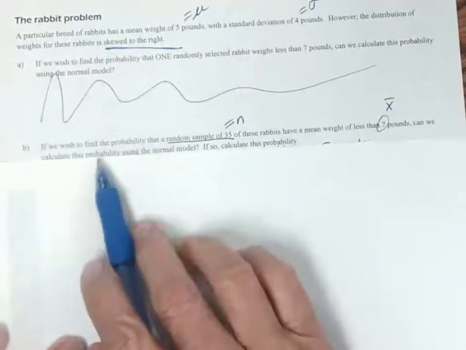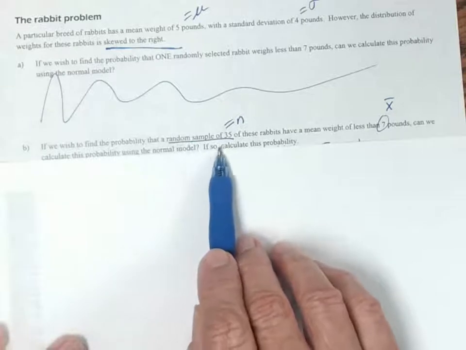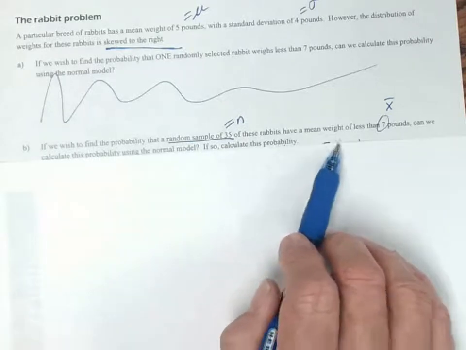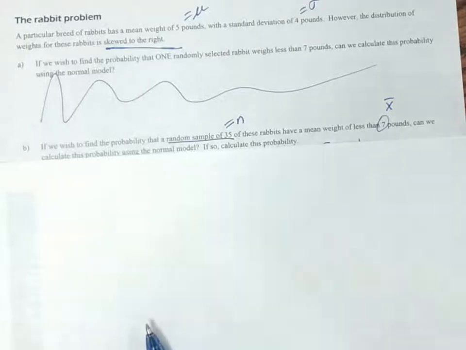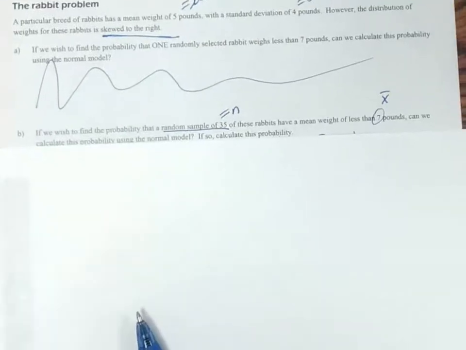And here's what we're looking for: that a random sample of 35 rabbits have a mean weight less than 7 pounds. So that's what you're trying to calculate. What is the probability of your X bar being less than 7? And we will go over that in class tomorrow.